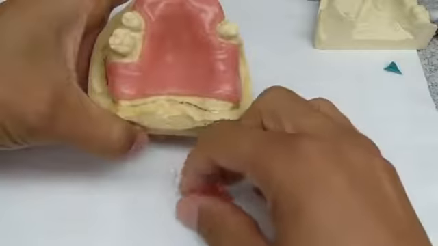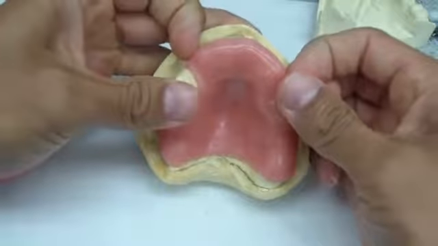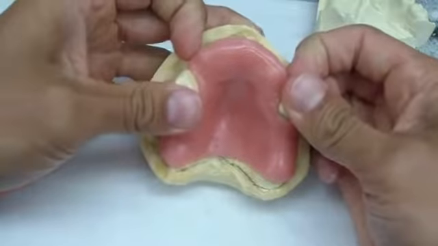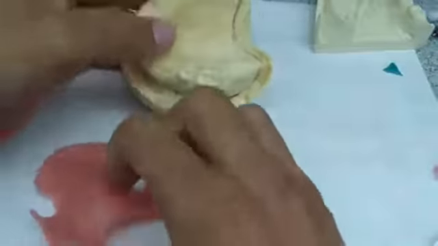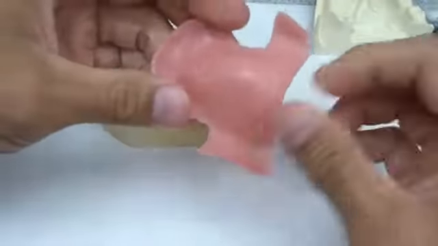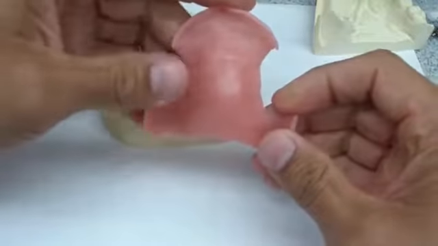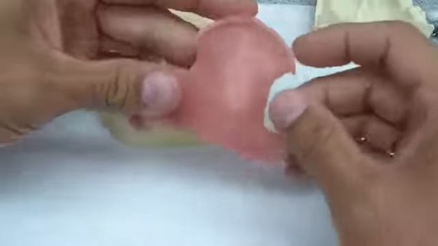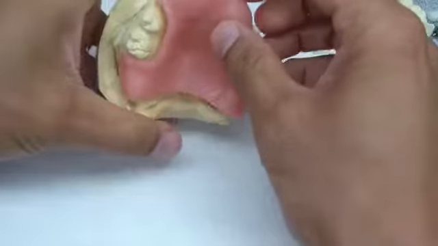Okay, so here now is the record base, the denture base, cured out of the light curing oven. Here to remove it. There we go. So the Vaseline worked. And now what I'm going to do is just take a football bur on a slow speed and just round everything off. And the next stage is to place some wax in strategic spots.